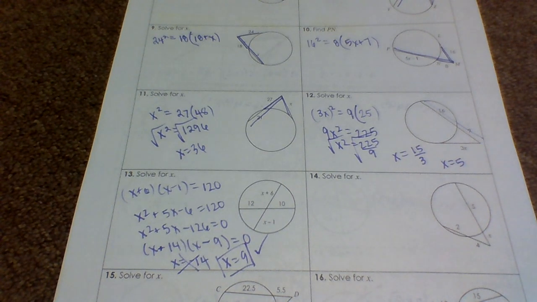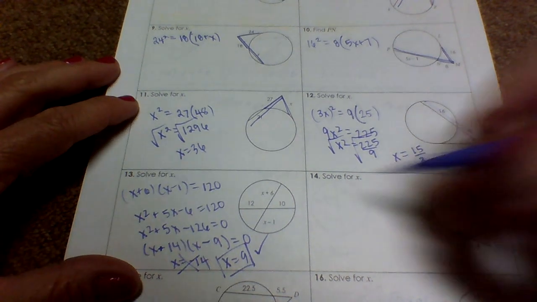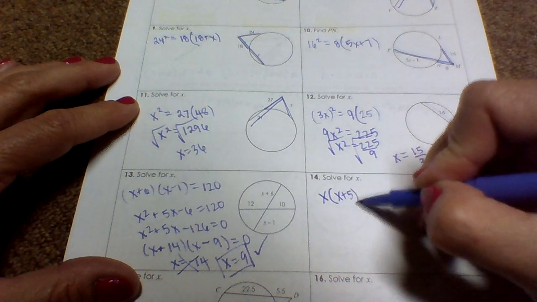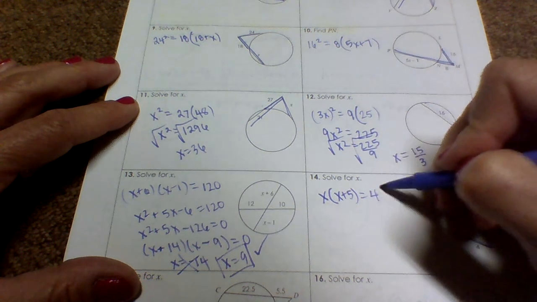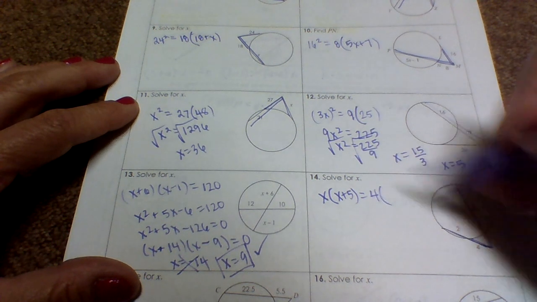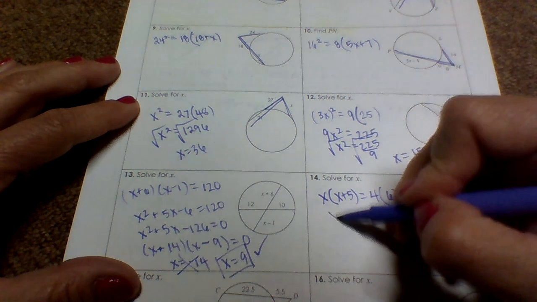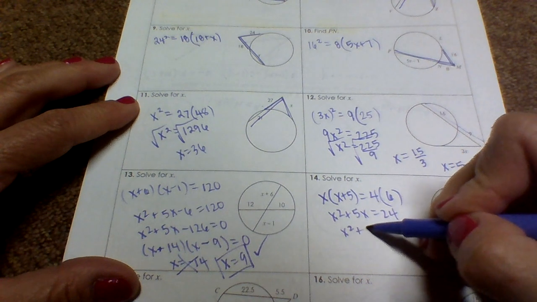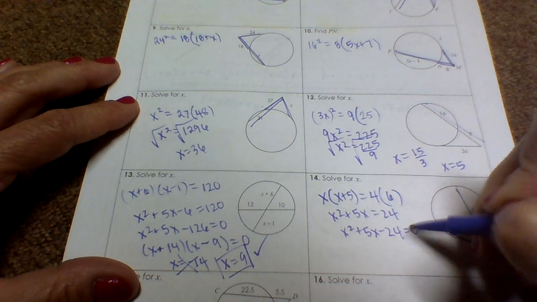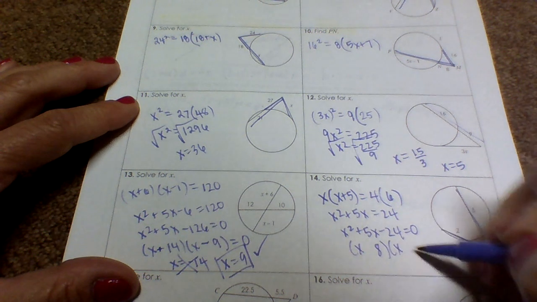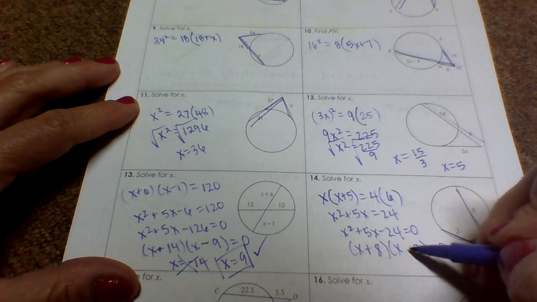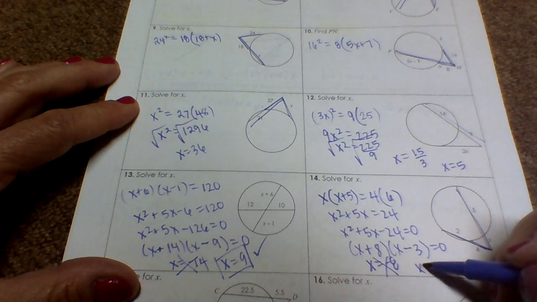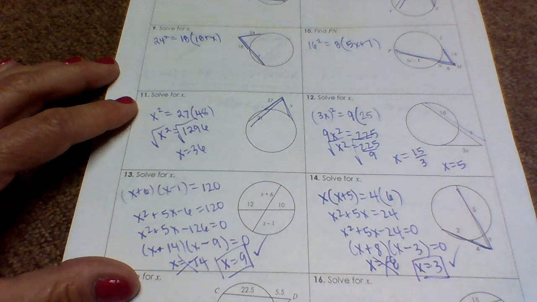Okay, number 14. It's 2 secants, so x times the entire thing, x plus 5, equals 4 times the entire thing. 4 plus 2 is 6. So we get x squared plus 5x equals 24. Set it equal to 0. Factor it. Positive, negative. This would be negative 8, which gets thrown out. So x equals 3. Bam, for number 14.